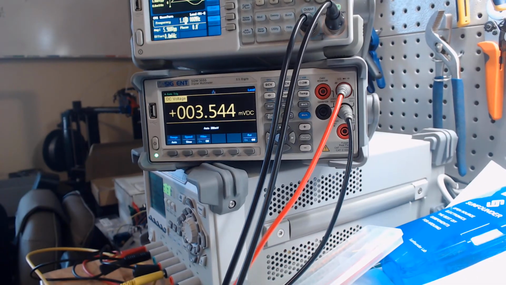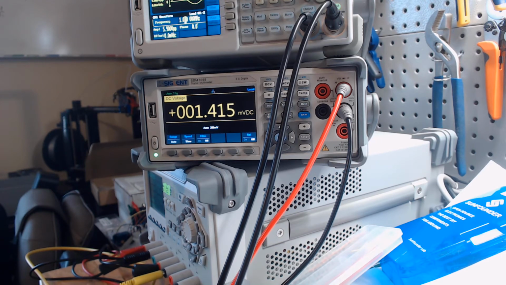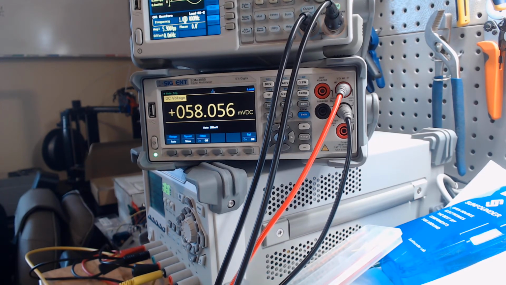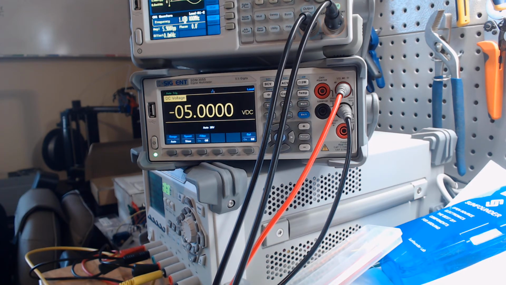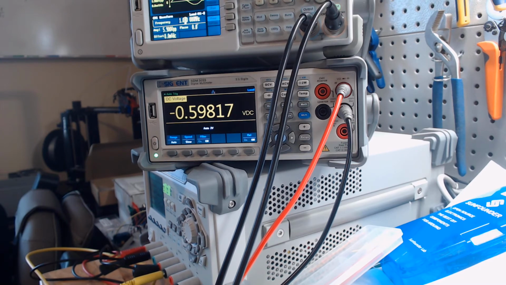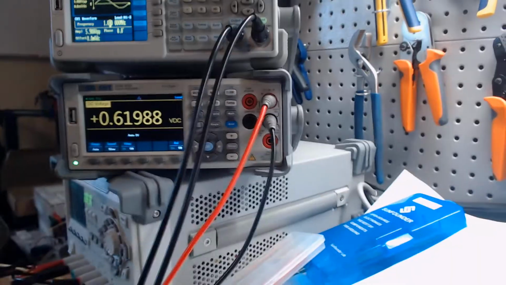Okay, the positive rail, 5 volt. The negative rail, -5 volt. So that is the rail test.